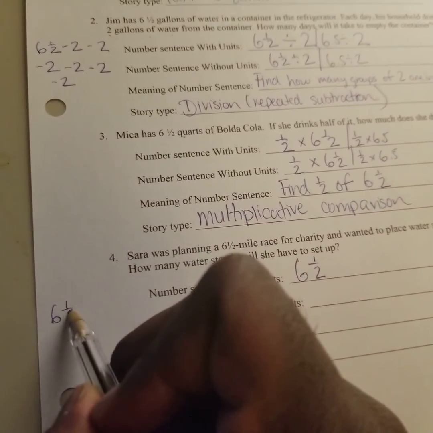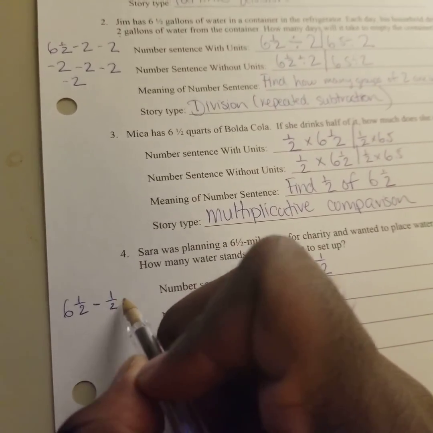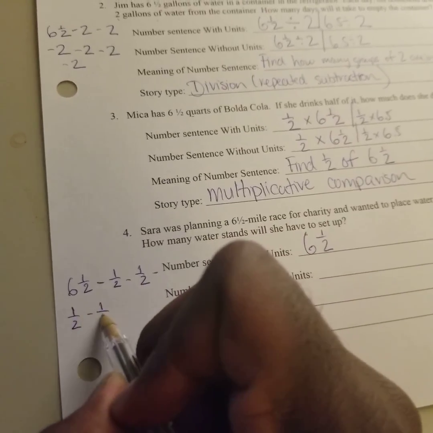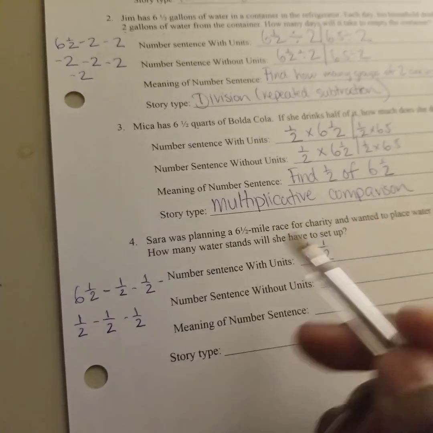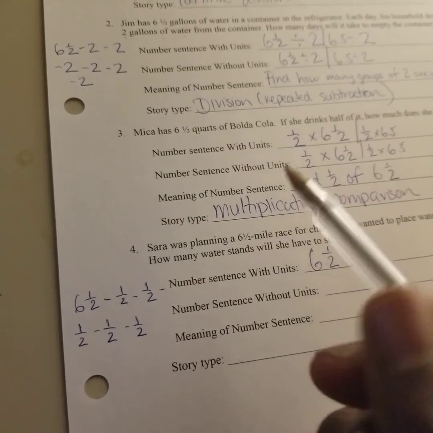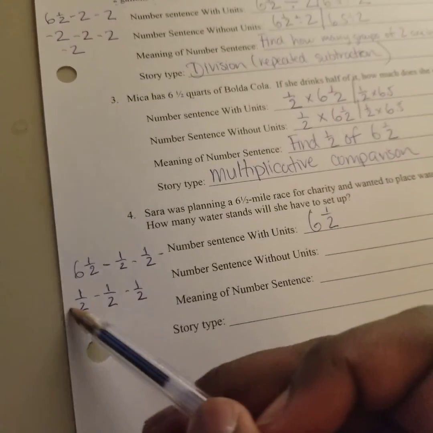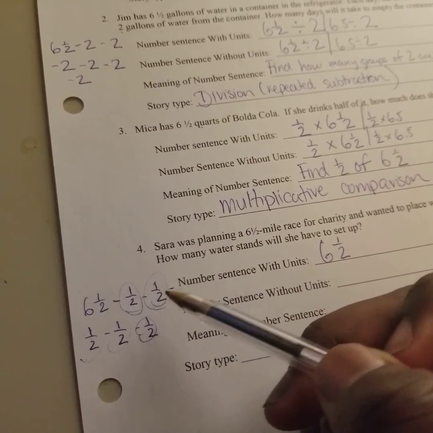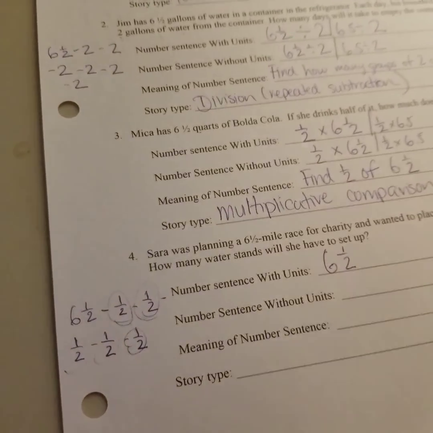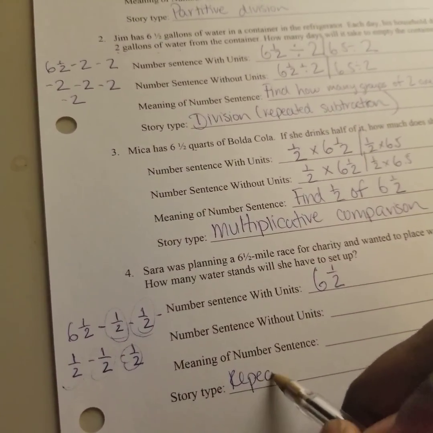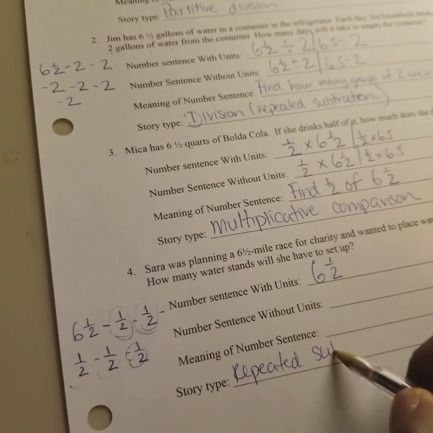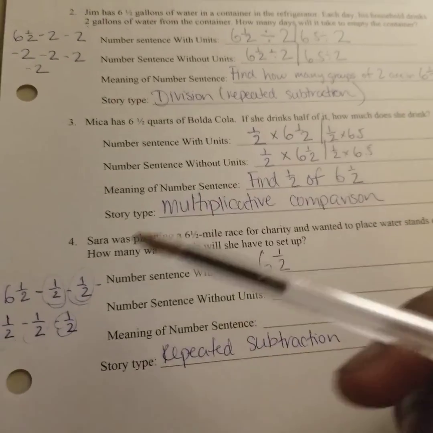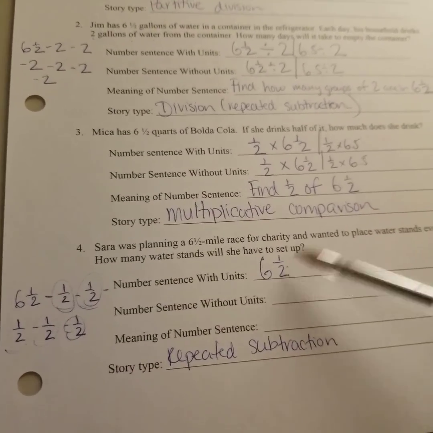So I could solve that by doing this, right? Every 1/2, I'm placing a new water stand. And the question is asking me, how many will I have to set up? So once I get to 0, I'm done, and I can count how many 1/2s I have, right? So obviously, this is repeated subtraction because I'm looking for the number of groups I can make, or how many 1/2s there are in 6 1/2.